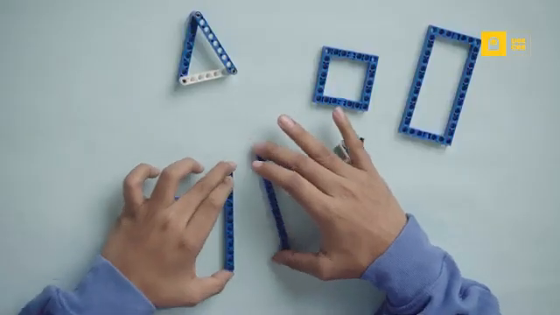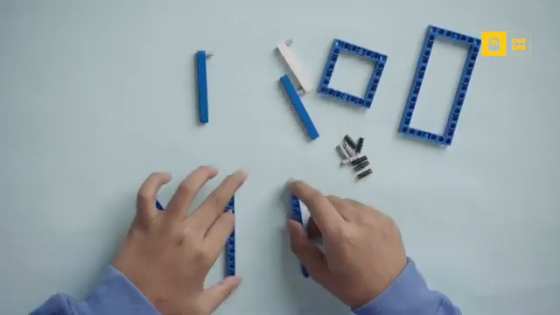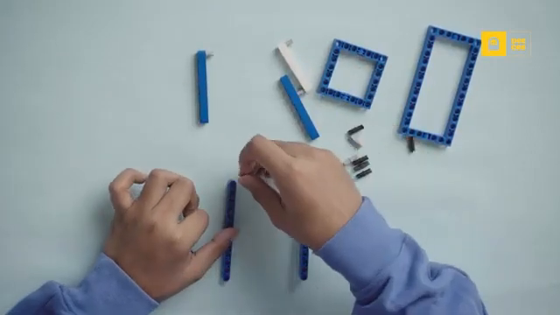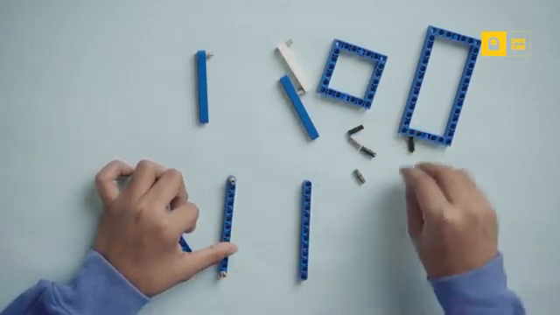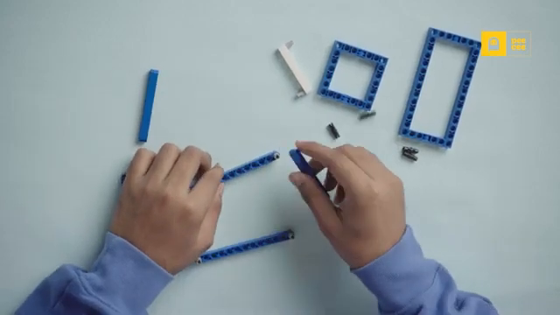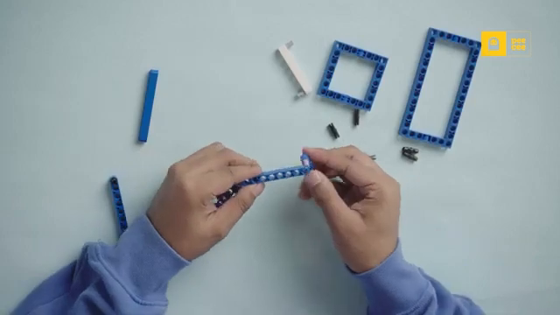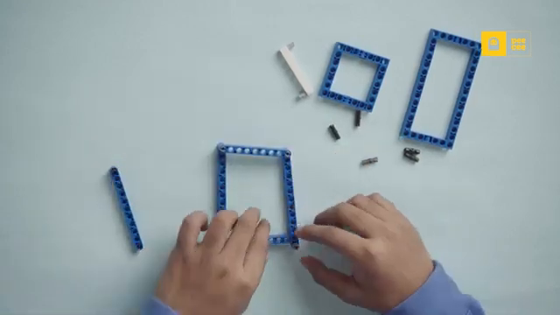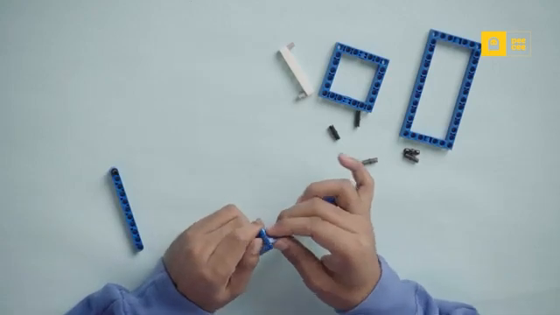Next, we will be making a rectangle out of this. At first, we will take 2 beams. We will use 4 non-frictional pegs, and then we will use the size 9 beams, and we will connect all the 4 beams together so that it looks like a rectangle.